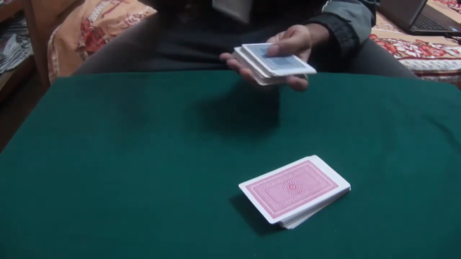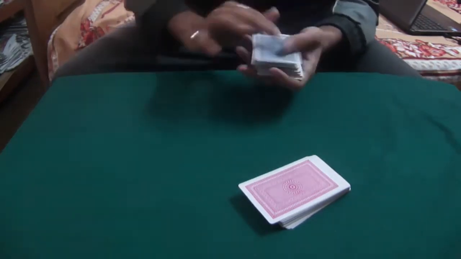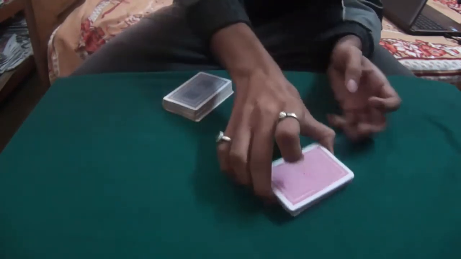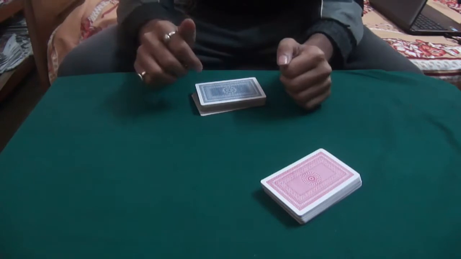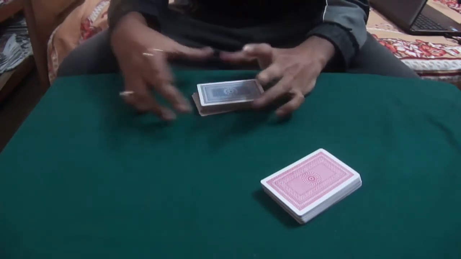That was a lousy shuffle, by the way. Anyway, I shuffle my deck. At the same time, the spectator can shuffle their deck. Alright? Now the spectator might think that I did something funny, like I marked some cards.